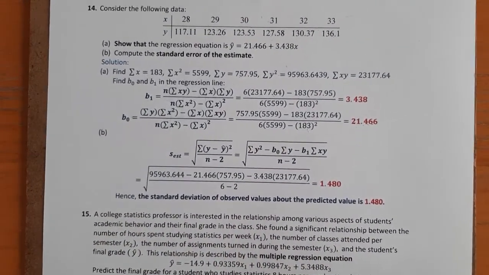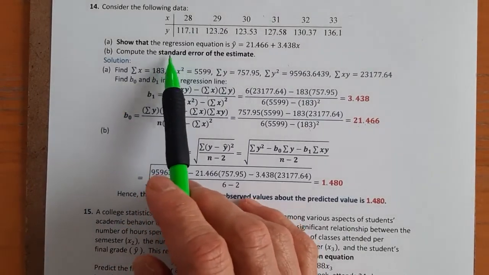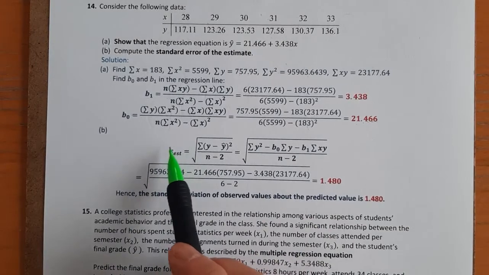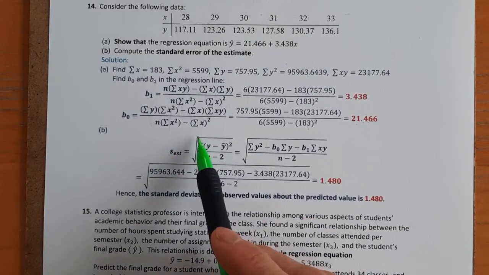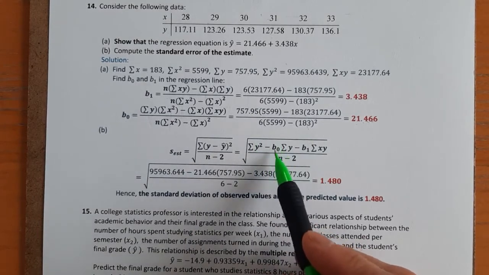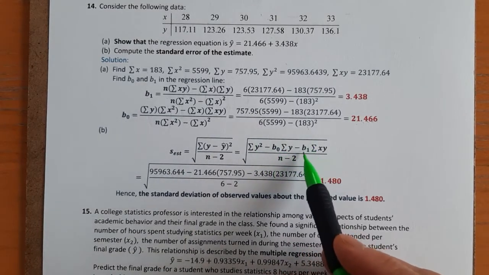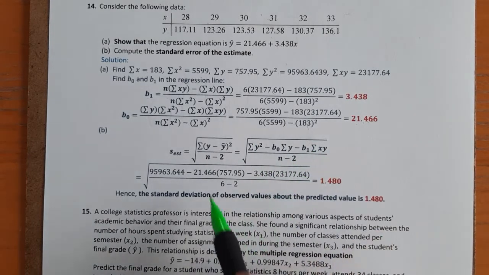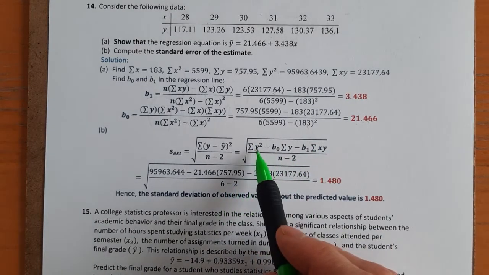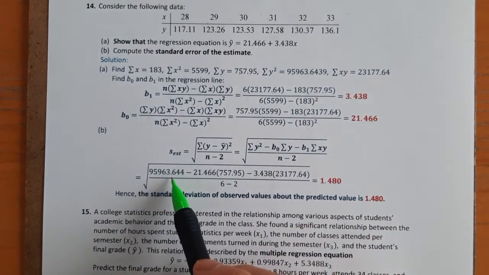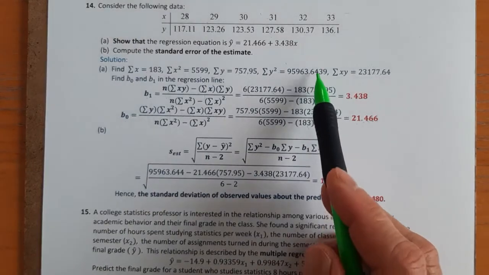Then B, compute the standard error of estimate. S estimate is equal to the square root of, use this formula, summation of y squared minus b0 summation y minus b1 times summation xy over degrees of freedom n minus 2. N is 6 minus 2. Summation of y squared is 95963.6444. Plug it in.